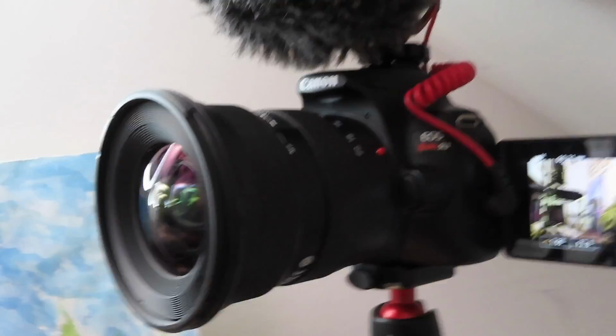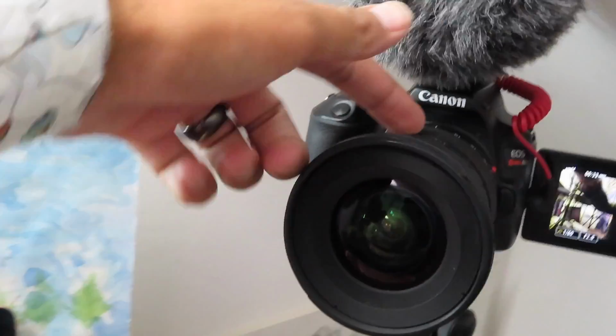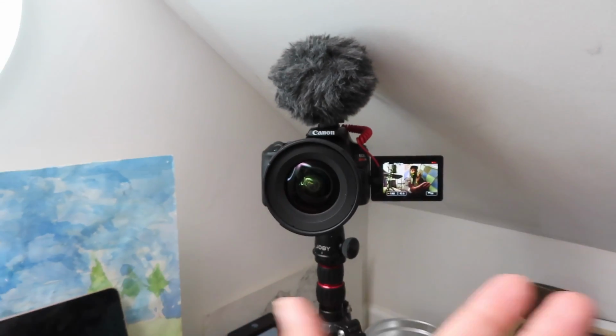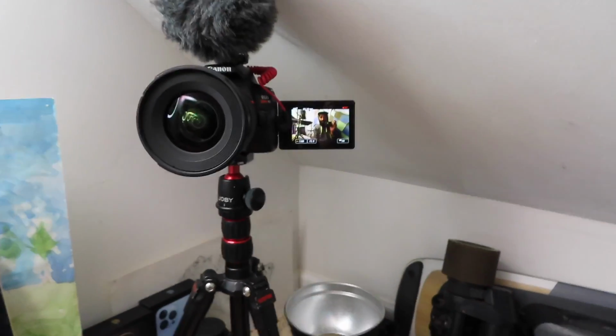First question, what focal length is best for vlogging? I think most people would say a wide angle lens. That's what this is right here. It just allows you to get much more in the frame.